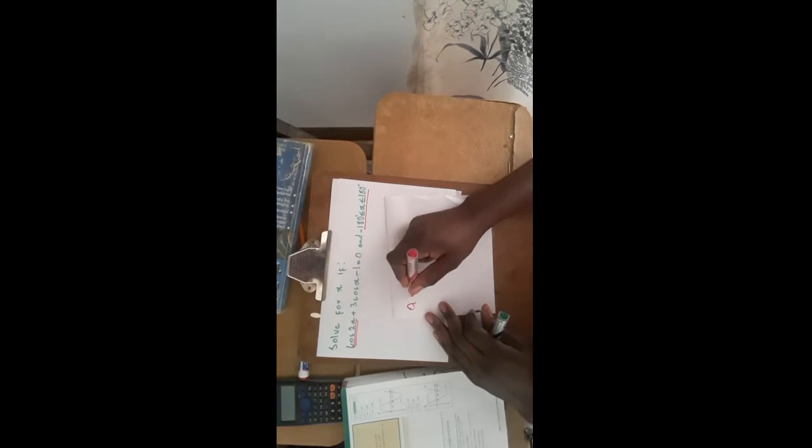We want to change this to become a quadratic, since we have cos in the middle. Meaning we want to write this in the form ax squared plus bx plus c equals 0.